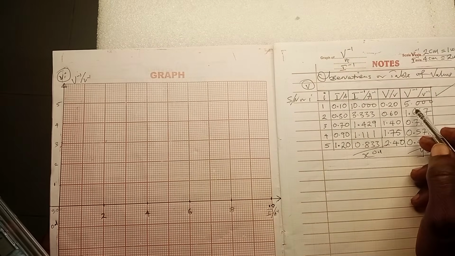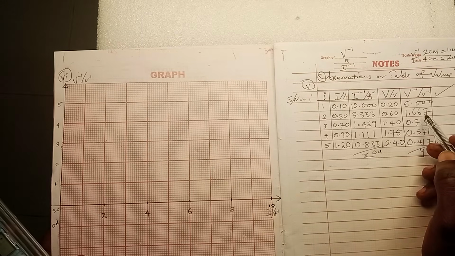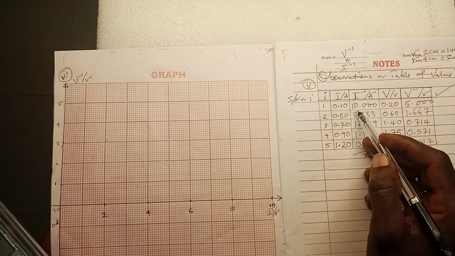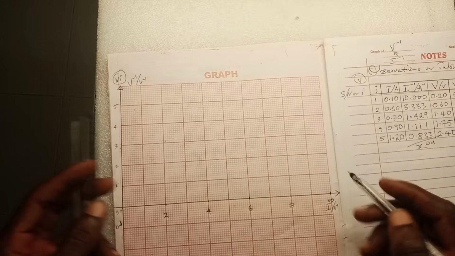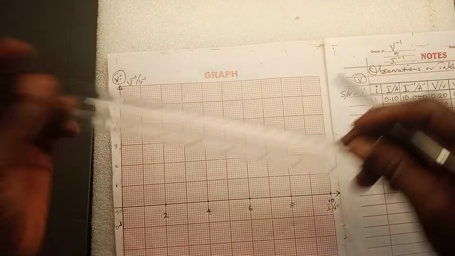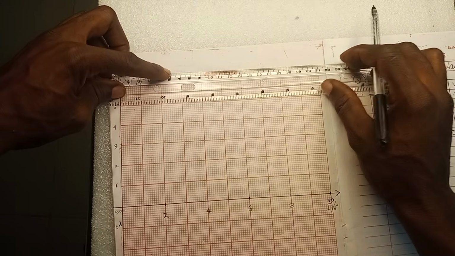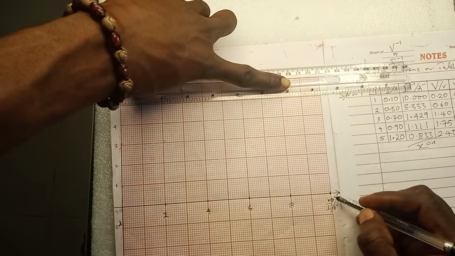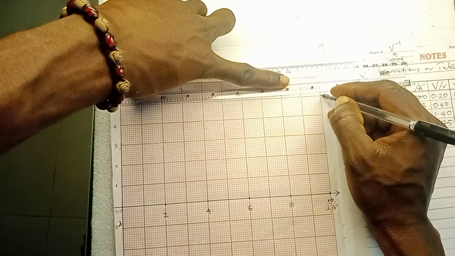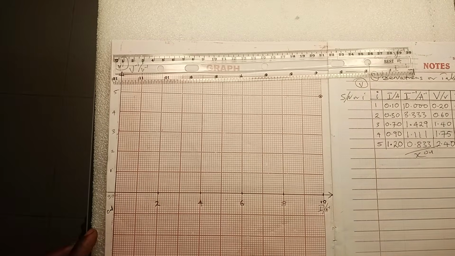So when V inverse was 5, right? What was the value for I inverse? I inverse was 10. Good. When V was 5, I was 10. So this is 5. You put your ruler and trace, this is where 5 is, and trace 10. Where they intersect, you put a star there. That value is plotted. Good.